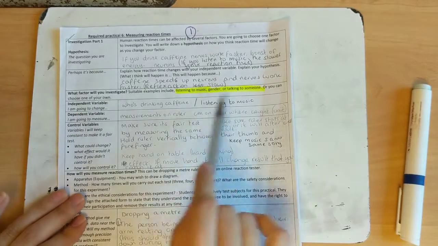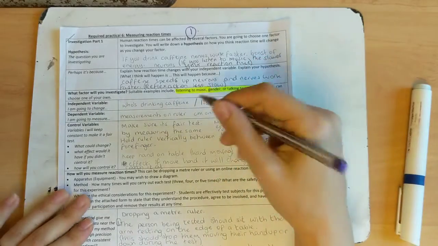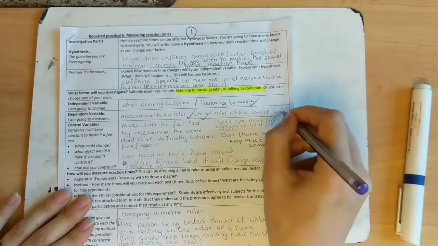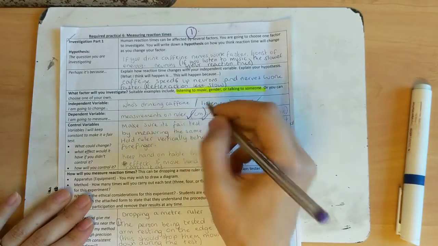You said listening to music, which is right. The measurement you're going to measure on the ruler, yep, in centimetres. So you've got your unit, that's what that is there, okay?